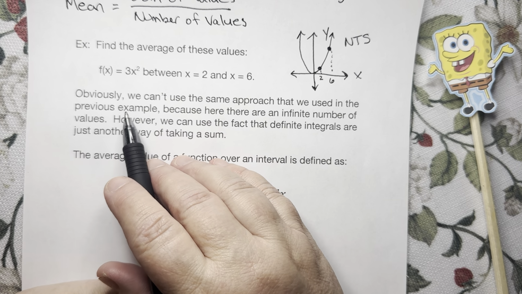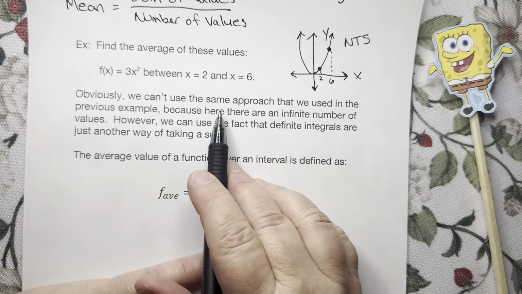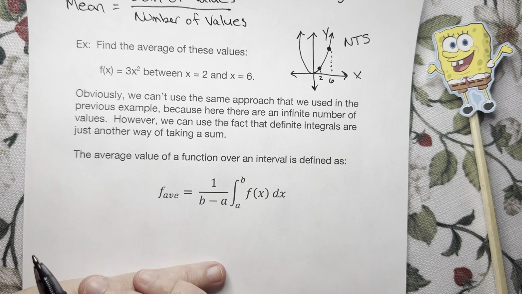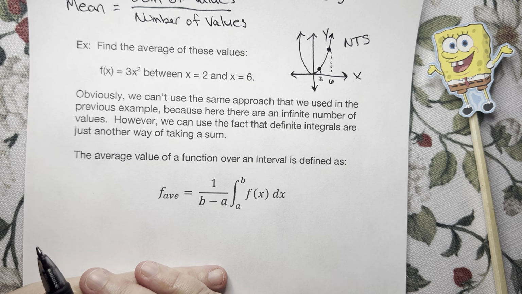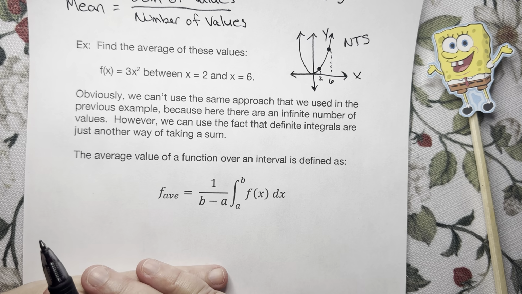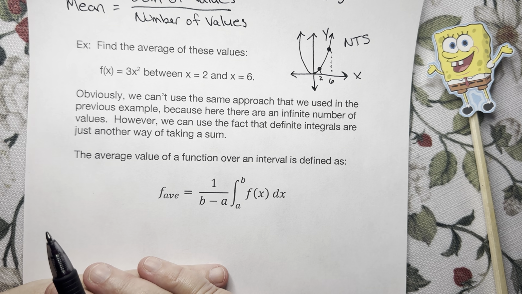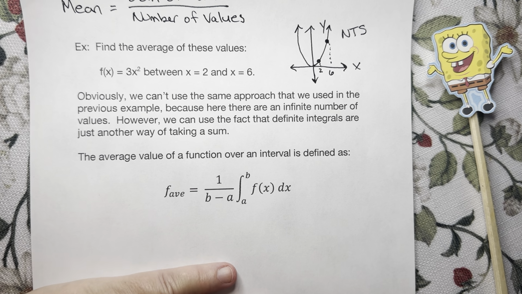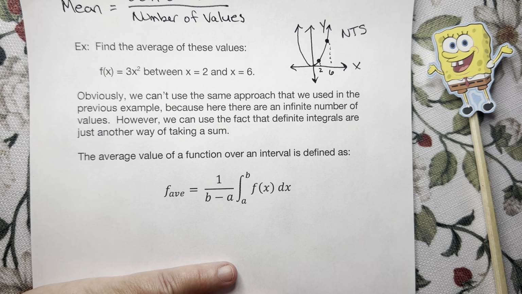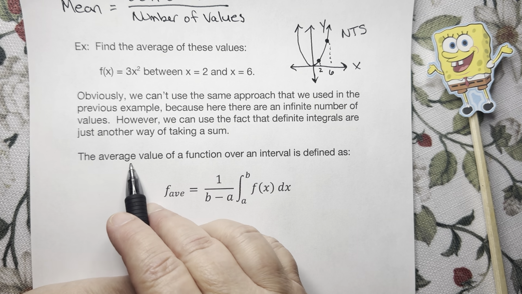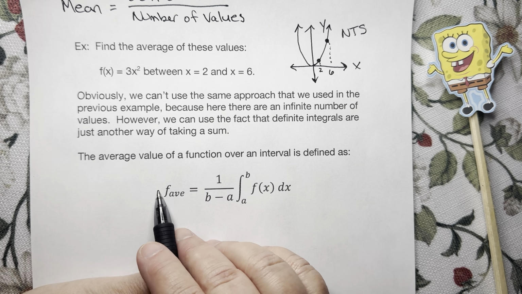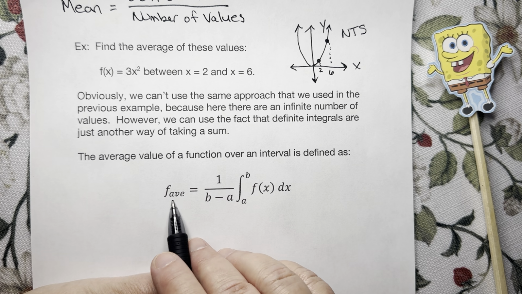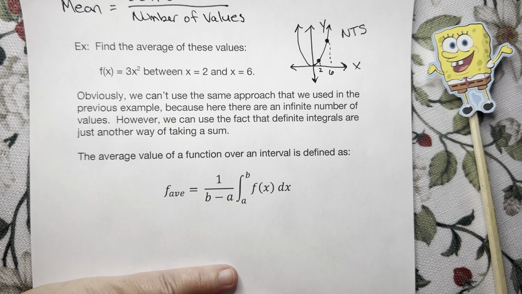I love to write out my thoughts. Obviously, we can't use the same approach that we used in the previous example, because here there are an infinite number of values. However, we can use the fact that definite integrals are just another way of taking a sum. And in fact, they are a way of taking an infinite sum, right? We added up all of them. So we come up with the average value of a function over an interval, and it's f AVE. Now, this is supposed to be average, but I know it looks like fave, and I love that.